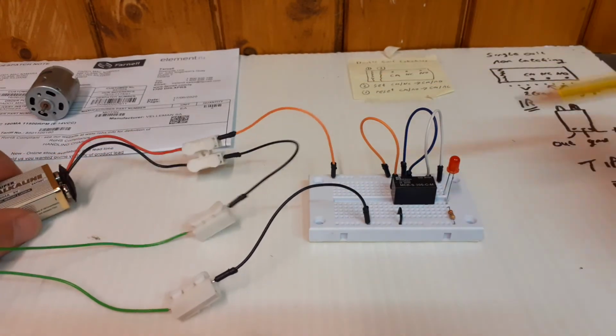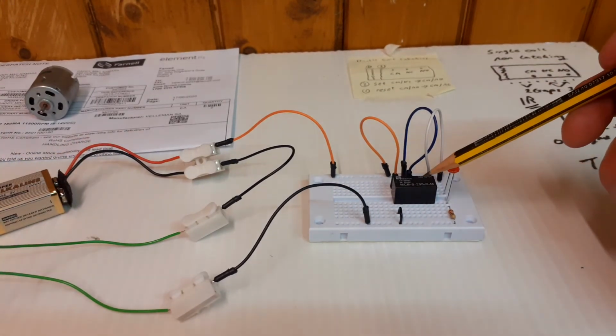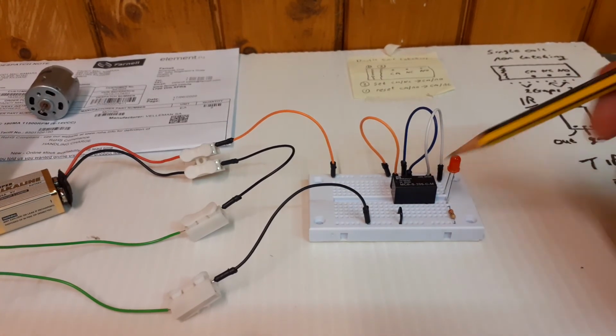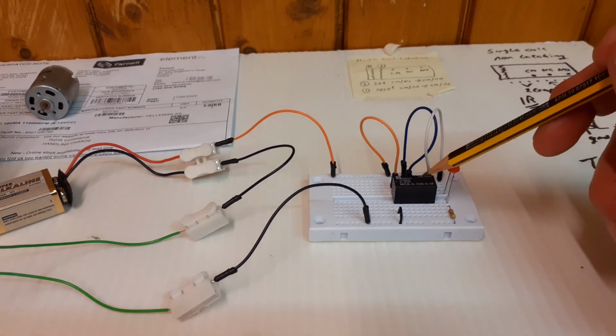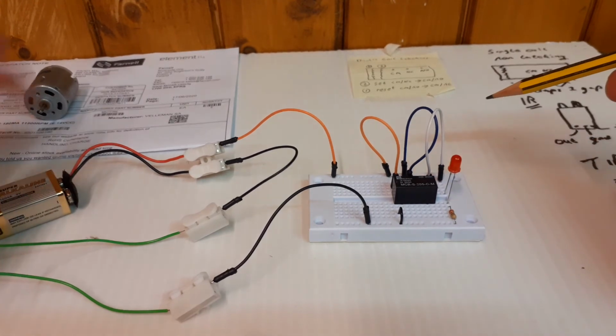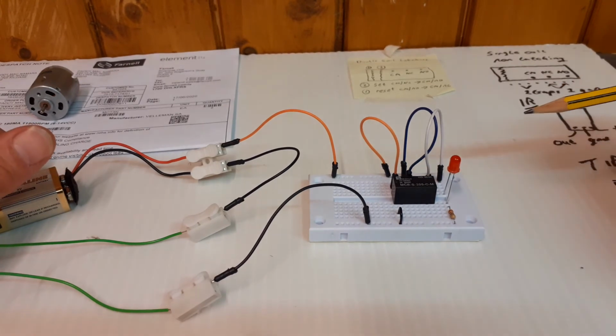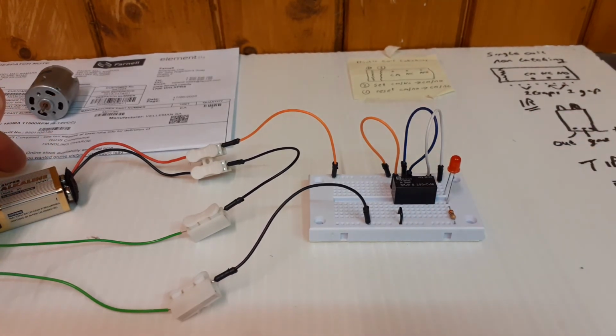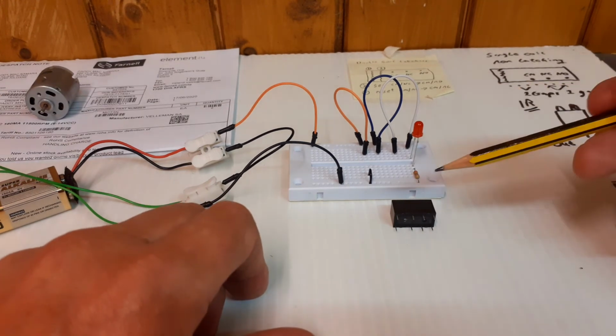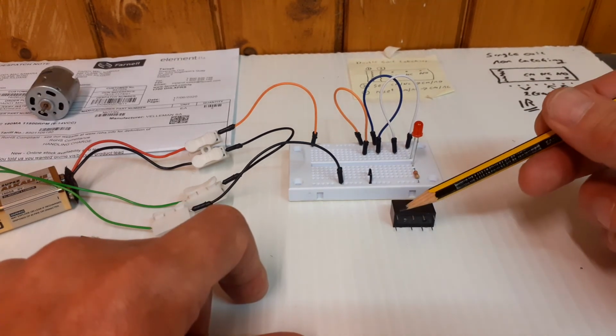I'm using a 9 volt battery. This relay is actually a 5 volt relay. It'll operate on 5 volts, but its maximum voltage is 10 volts. And this battery, they lose power over time, so it's probably only about 7.5 volts. So that's safe enough.